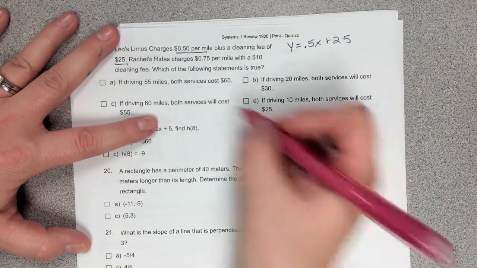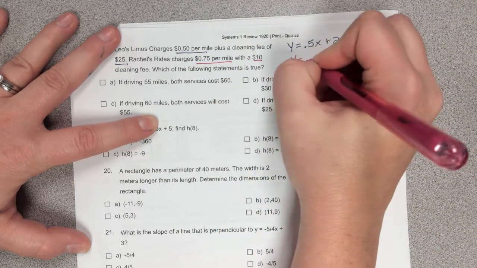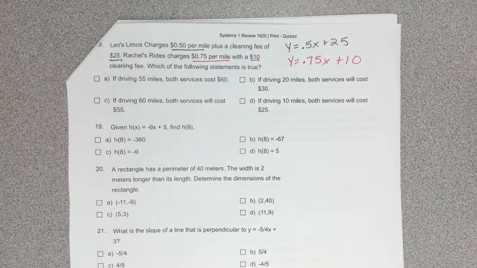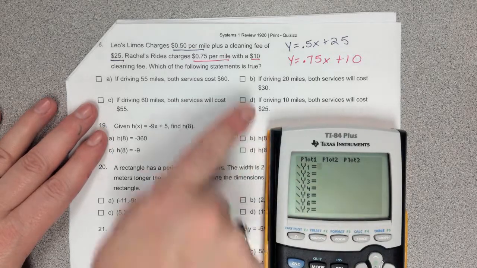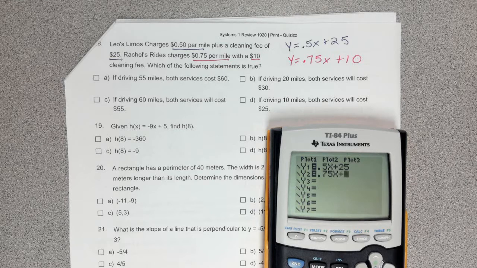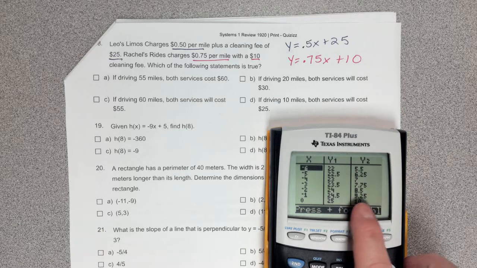You're going to write the next one. Again, per mile is your slope and then your cleaning fee. 0.75x plus 10. Guys, now we're going to use our handy calculator. No sense in doing it by substitution. They're both already in y equals. Be done. Be easy. Type in 0.5x plus 25 into y1. Type in 0.75x plus 10 into y2. So now I want to see on my table, where do they match up? Where do my y values match?